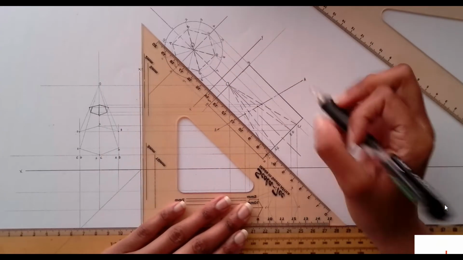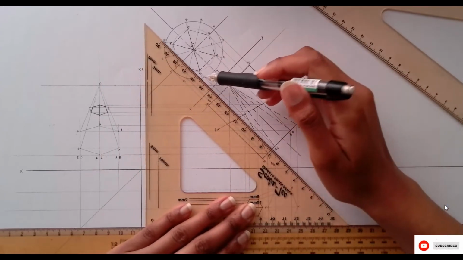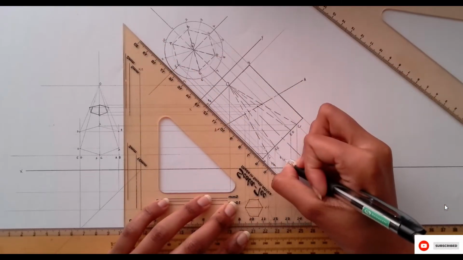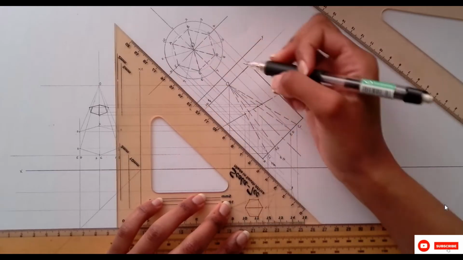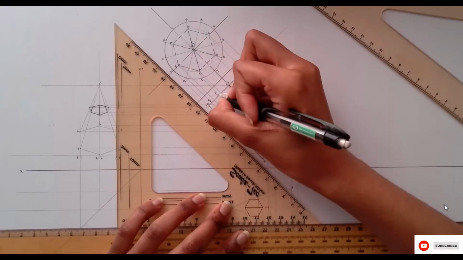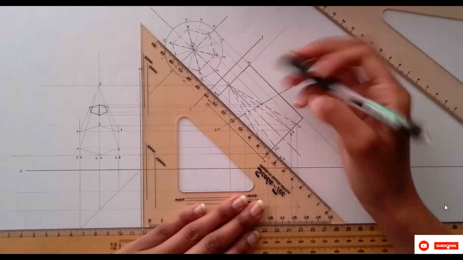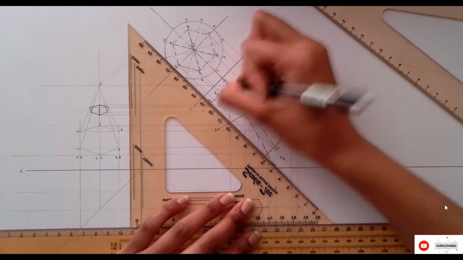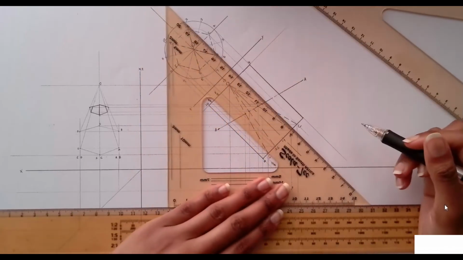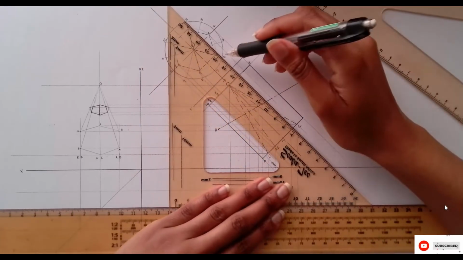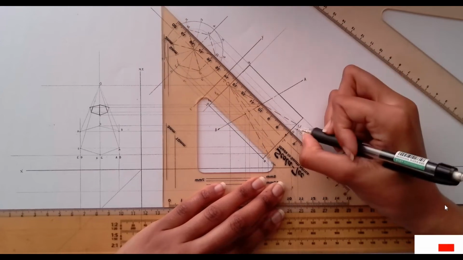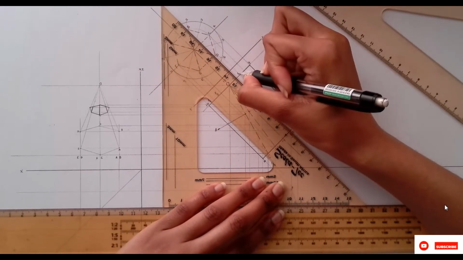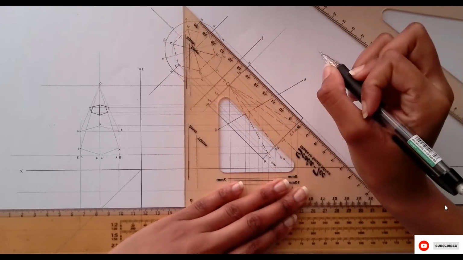Then we will bring 8 and 12. Then 1 and 7 are in the middle, 1, 7 in line with O. Then 2 and 6. 3 and 5.